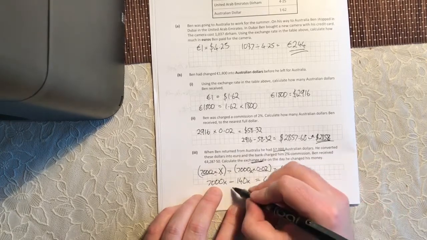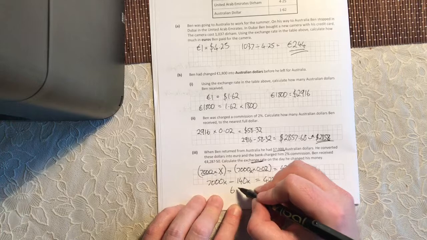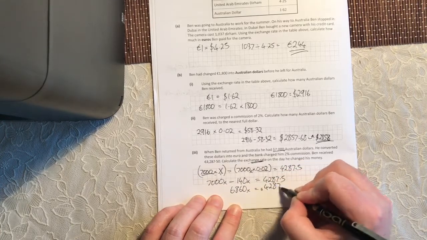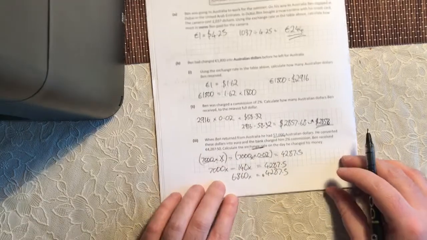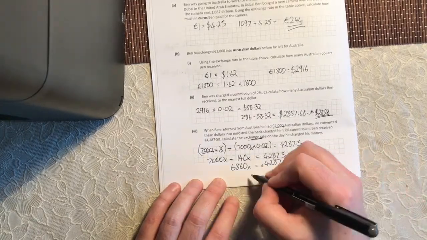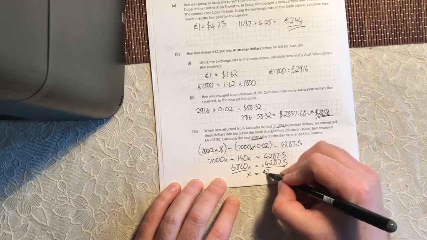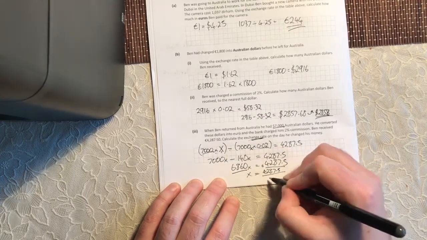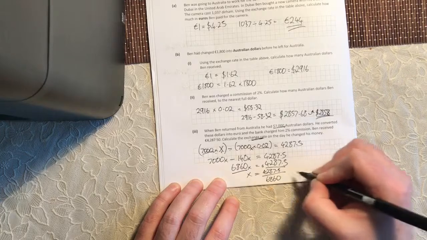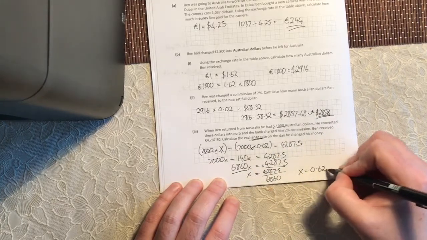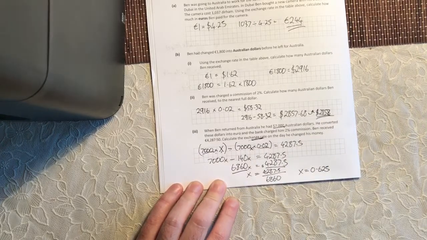4,287.5. That's 6,860. X is equal to 4,287.5. Am I still in shot there? I am. And X is going to equal this number divided by this number. So 4,287.5 divided by 6,860. X is equal to 0.625. That's the exchange rate.